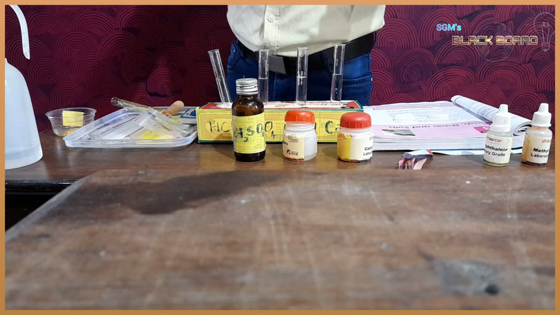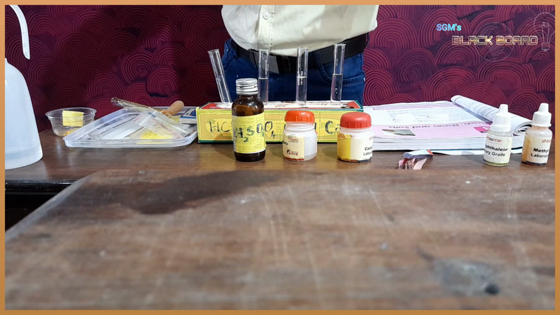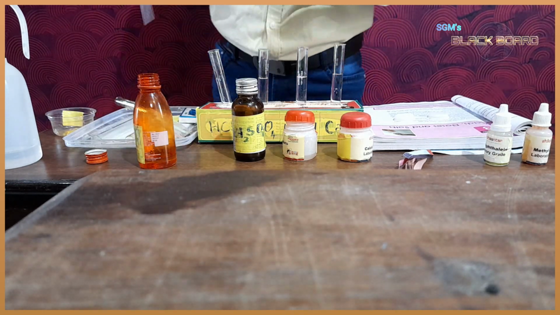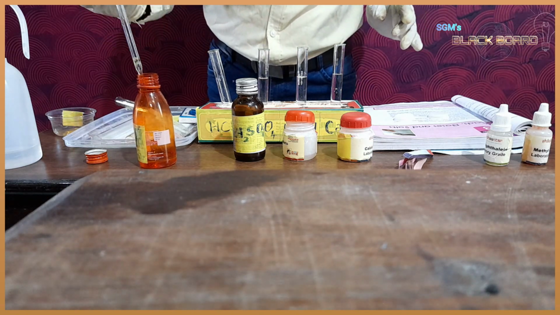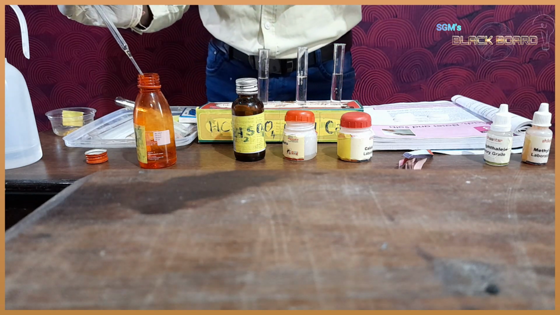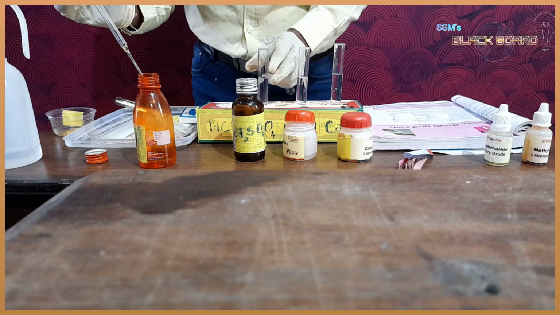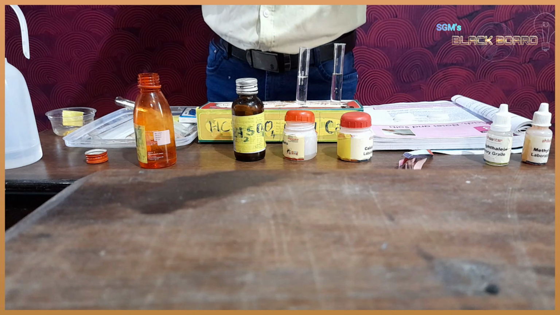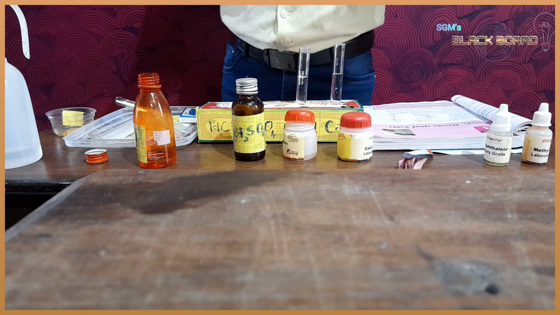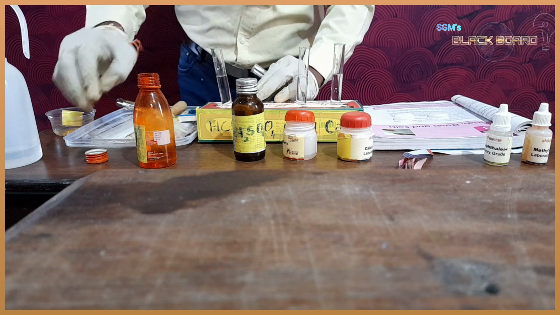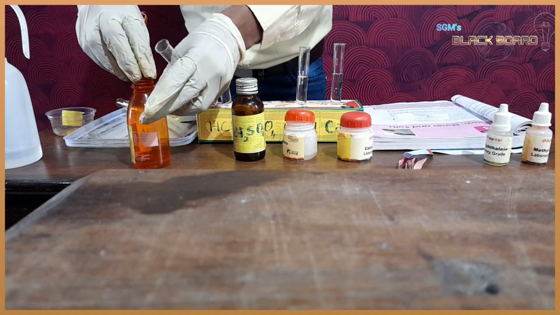First of all, I am diluting this hydrochloric acid by taking a few drops of hydrochloric acid in water. We should add acid to the water to dilute. So here I have dropped a few drops of HCl, and now I have kept the HCl solution here.